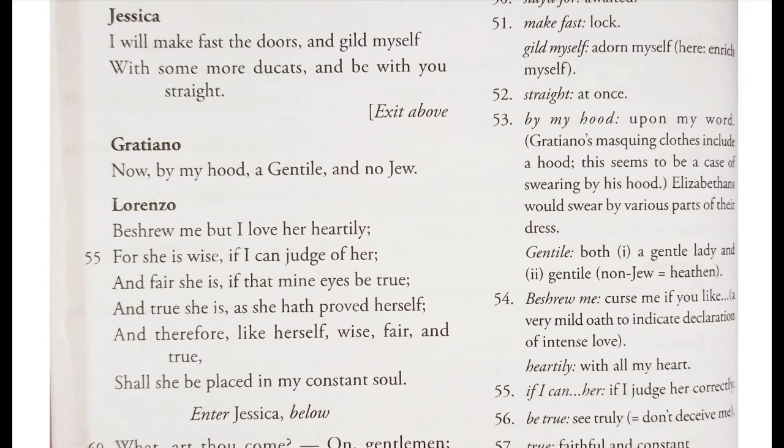So by my hood, she is a Gentile, meaning to say she is a gentle lady, and Gentile means she is not a Jew. So she is not a Jew at all. She is very gentle and she is not a Jew. Lorenzo says, beshrew me, but I love her heartily. Curse me if you like. It's a very mild oath to indicate declaration of intense love. And he says, curse me if you want, but I love her with all my heart.